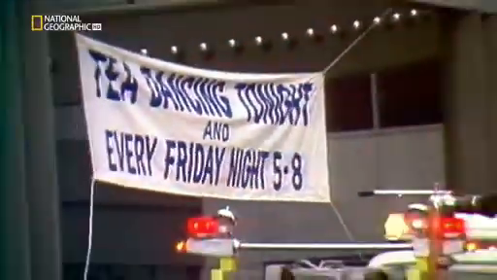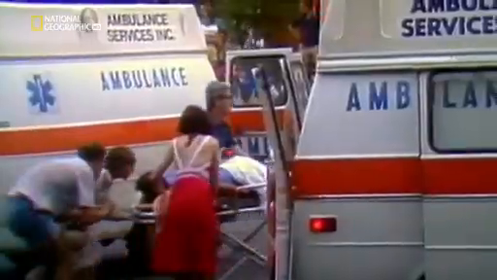7:17. Firefighters and emergency personnel arrive. They swiftly set up a makeshift morgue in the hotel lobby. Outside, they turn the hotel's taxi rank into a treatment center.